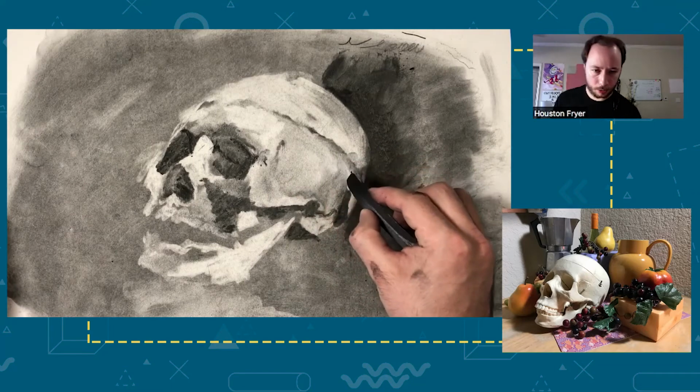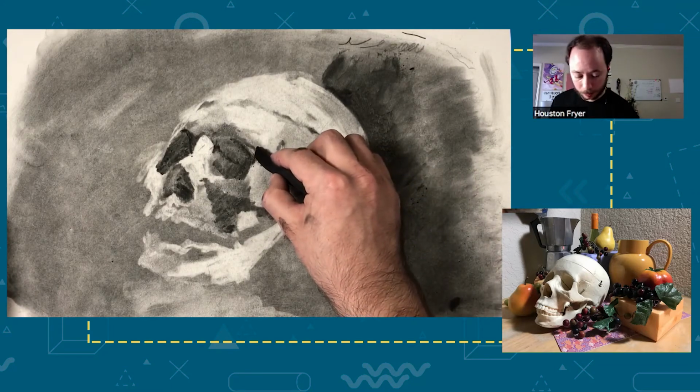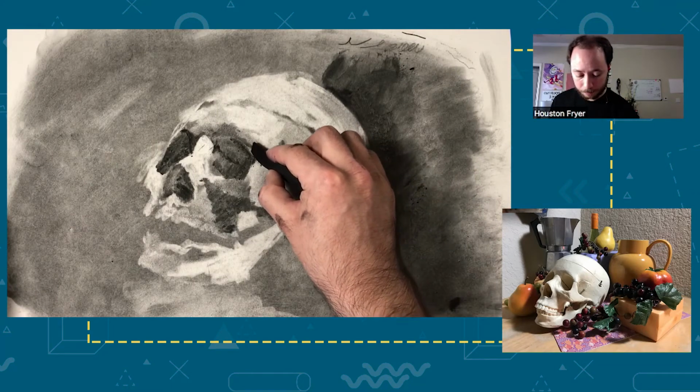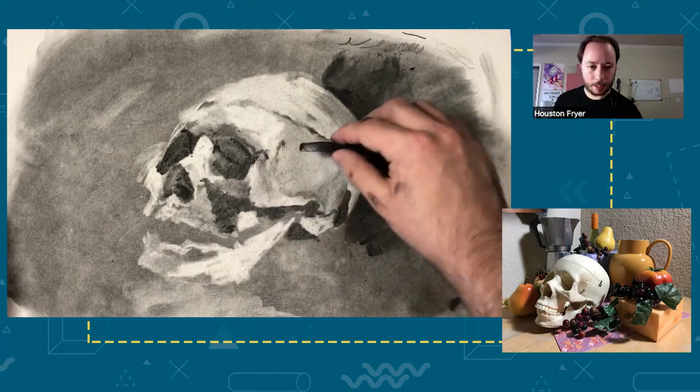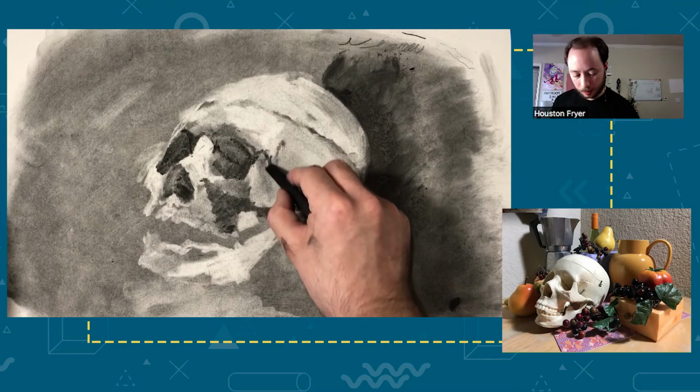I think that's too high, honestly. Yeah, it needs to be a little bit, or too low. It needs to be a little higher. There we go. And then let me clarify this real quick.